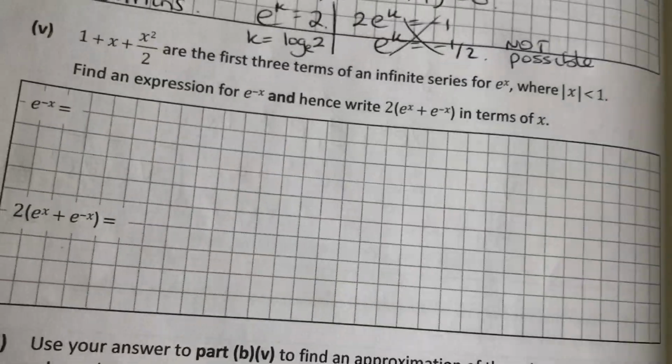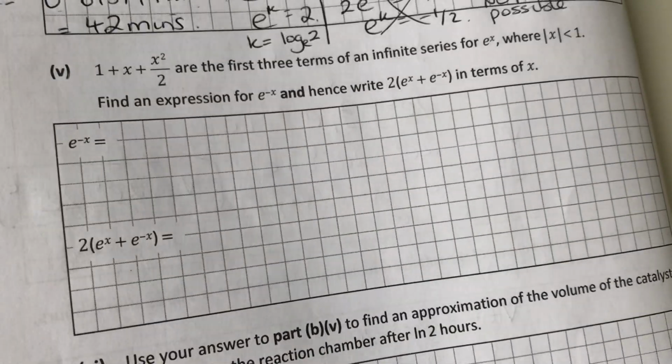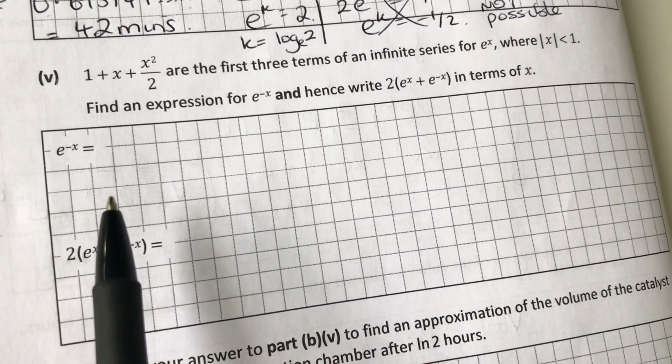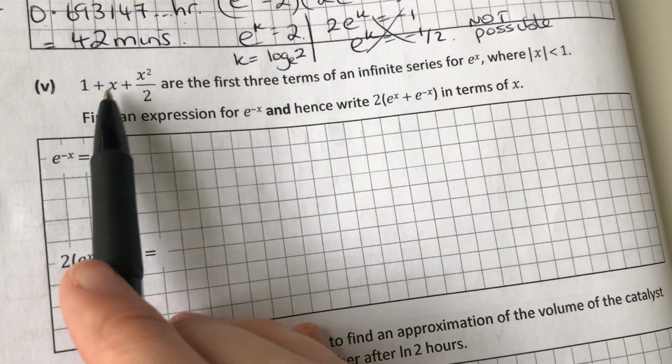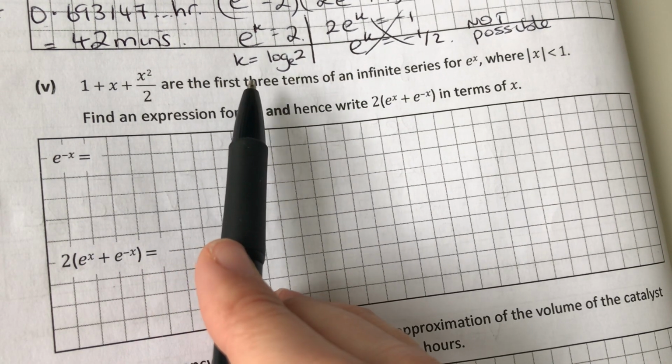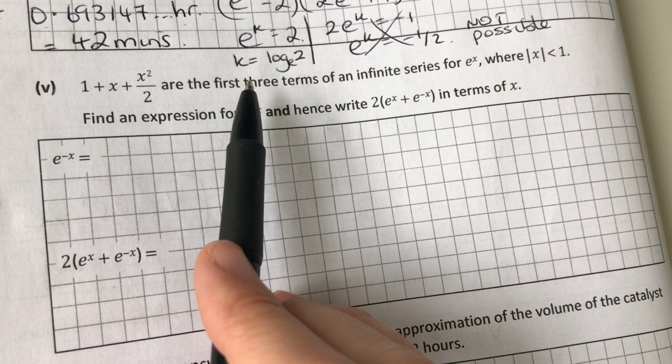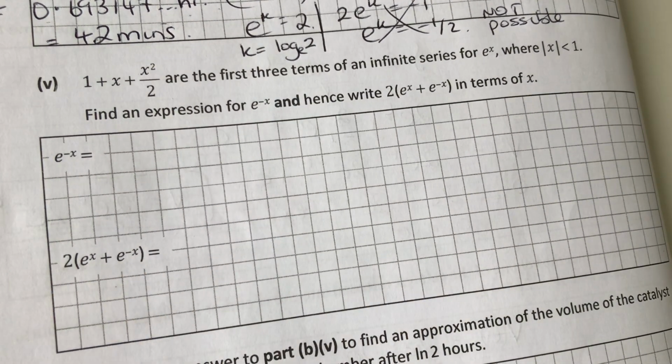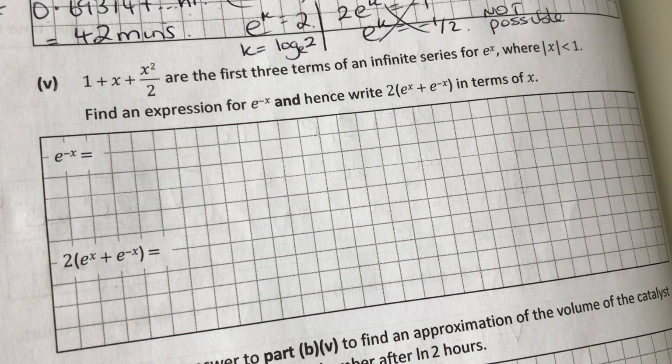Part 5. This seems completely different out of the blue. These are the first 3 terms of an infinite series for e^x, where the absolute value of x is less than 1. Find an expression for e^(-x).